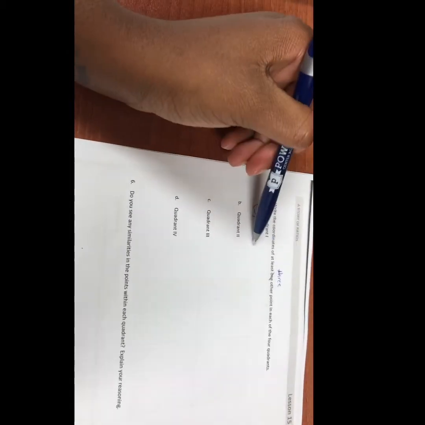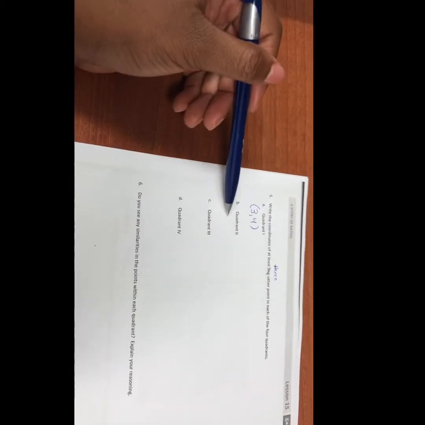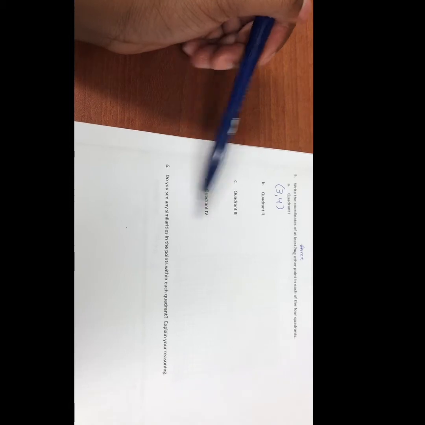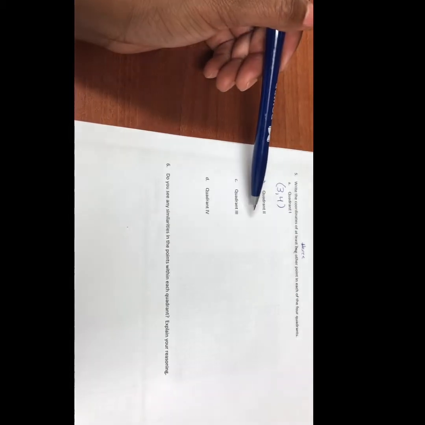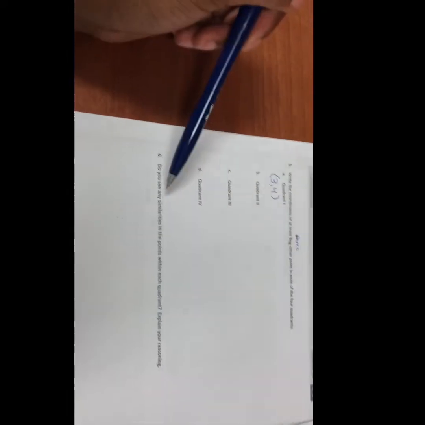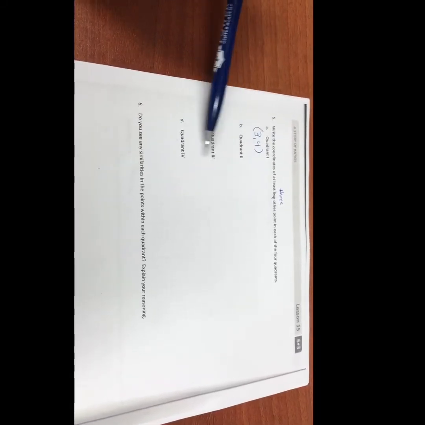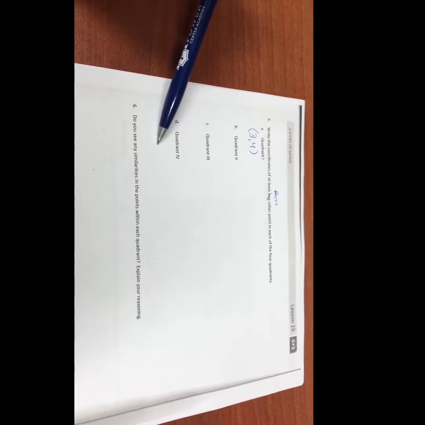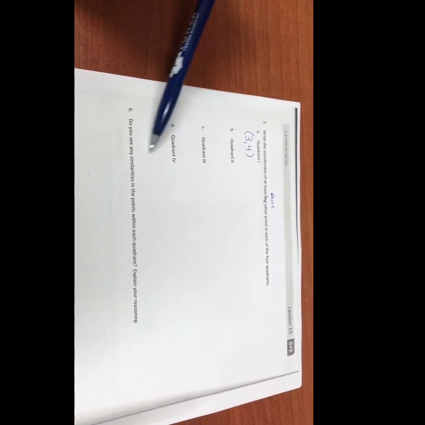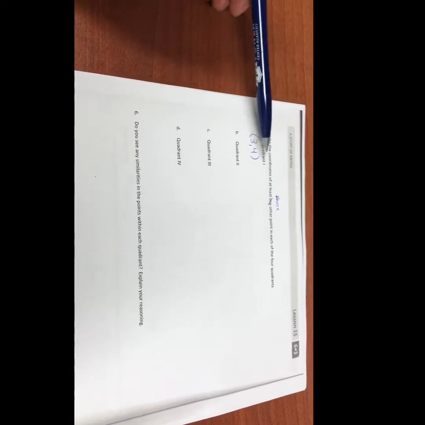Now, you need to choose your own 3 points and put them here, for quadrant 1, quadrant 2, quadrant 3, and quadrant 4. Go ahead and pause the video and write the coordinates of at least 3 points in each of the 4 quadrants. Okay, so now we're back, and you all should have at least 3 points for each quadrant. Remember, we all may have different points because there is an infinite amount of coordinates that we can choose. So yours may be different.